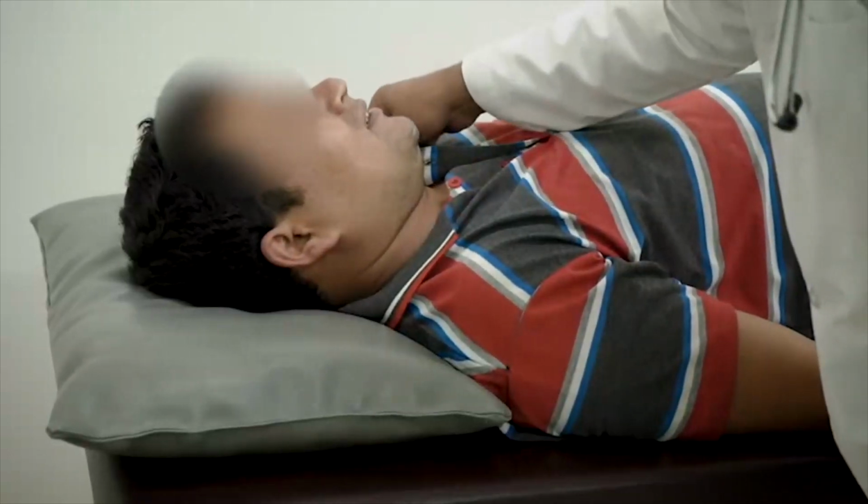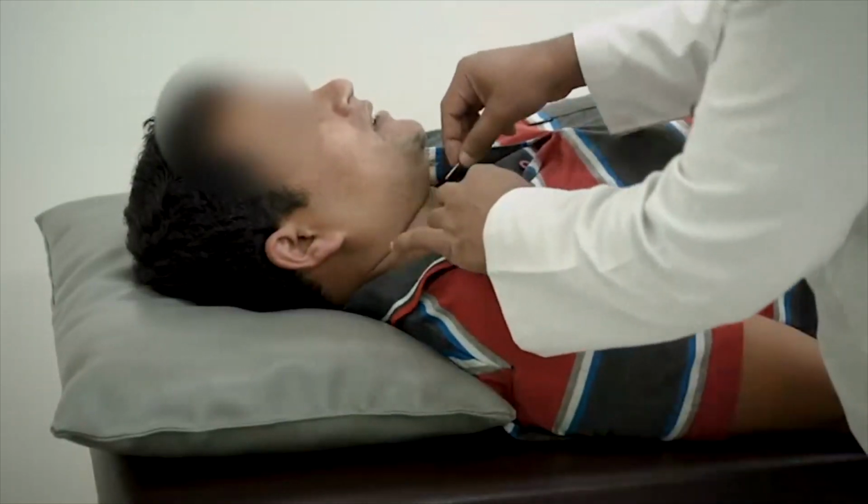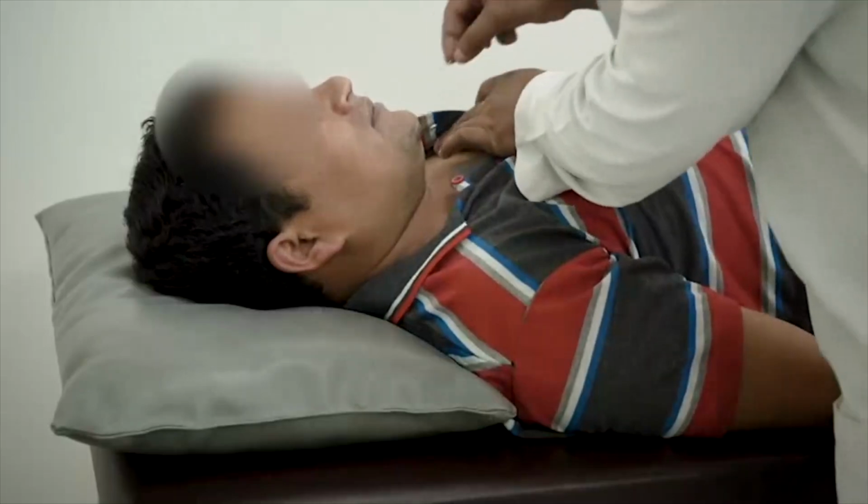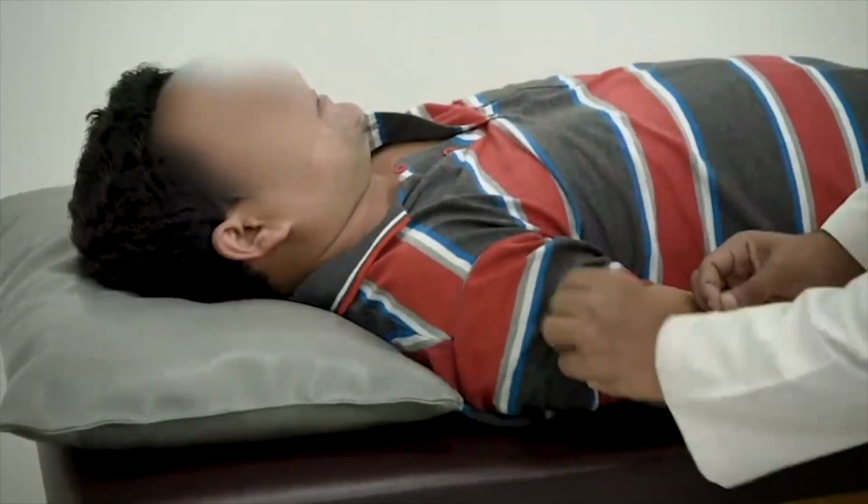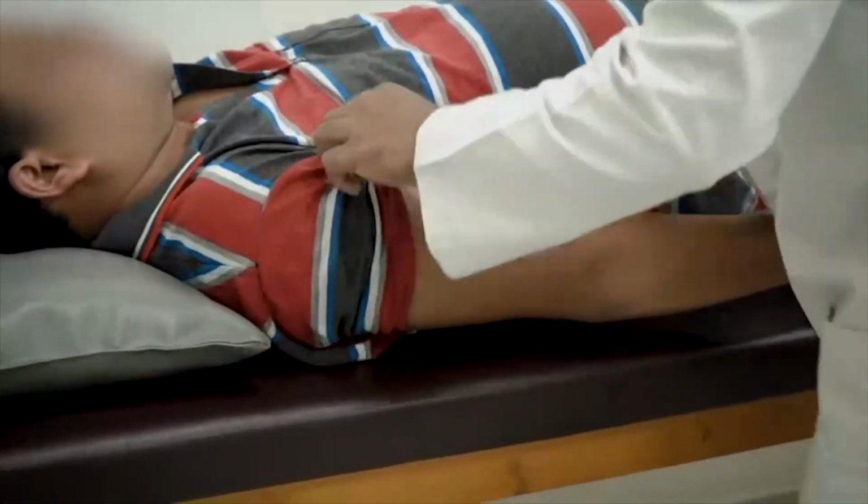C2, this is C2. C3 and C4 both, that is the cervical plexus.